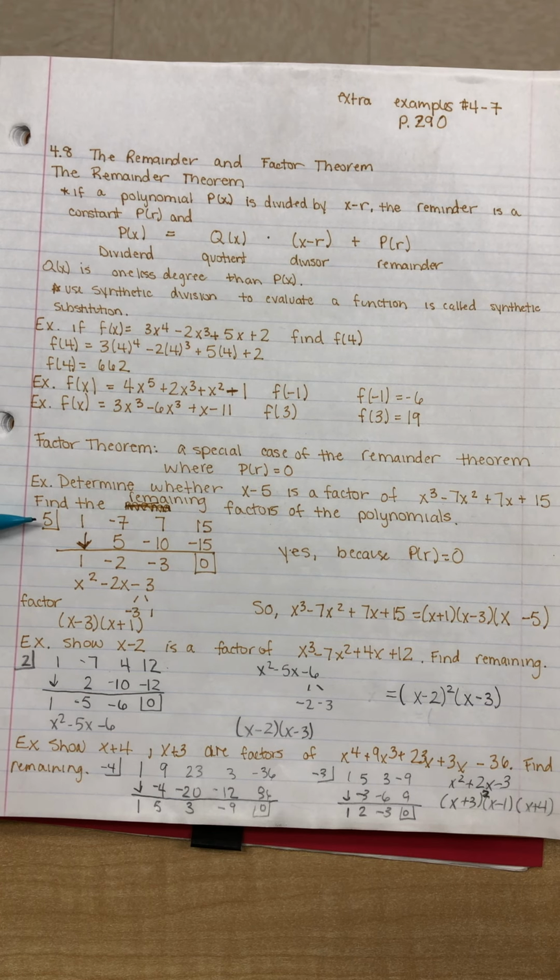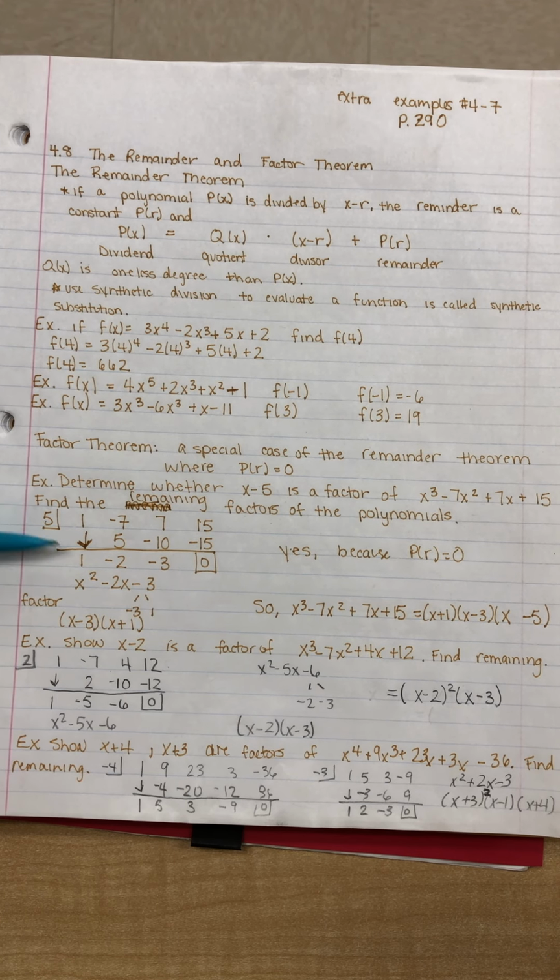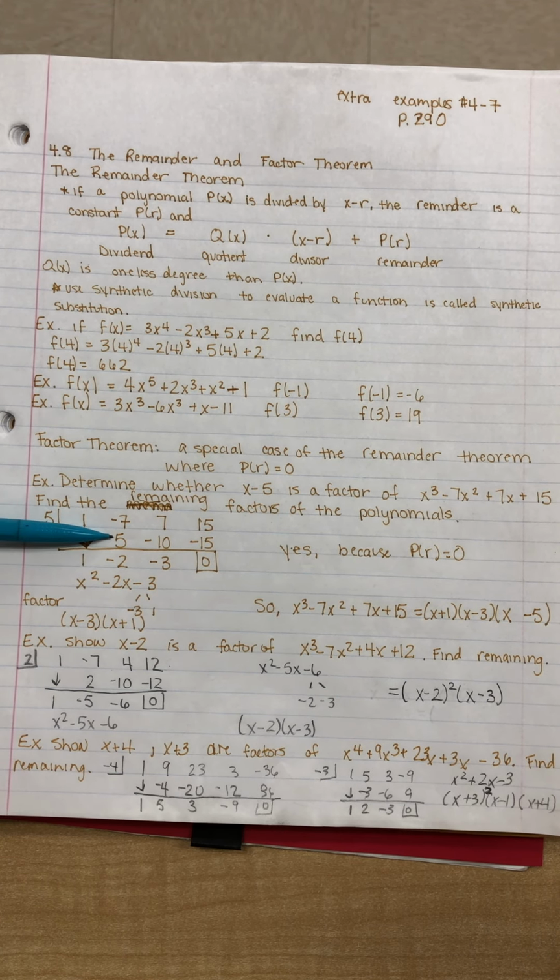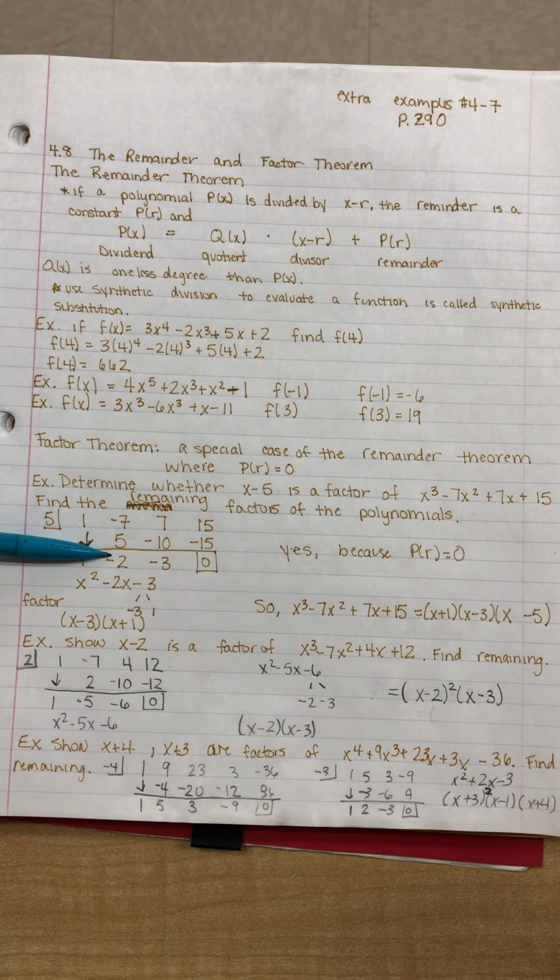Then you go the box term times the first term. 5 times 1 is 5. Put it in the diagonal up top and then add them together. Synthetic division uses addition. So then -7 plus 5 is -2. Again, multiply the box term times the answer. 5 times -2 is -10. Add them together, you get -3. 5 times -3 is -15. 15 and -15 is 0.